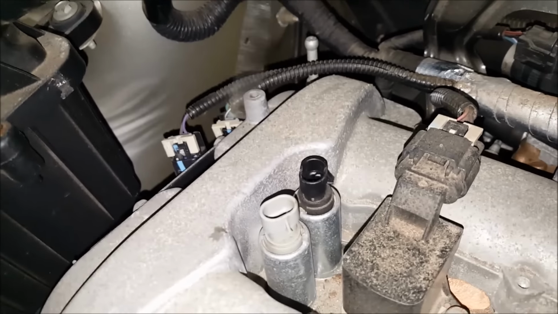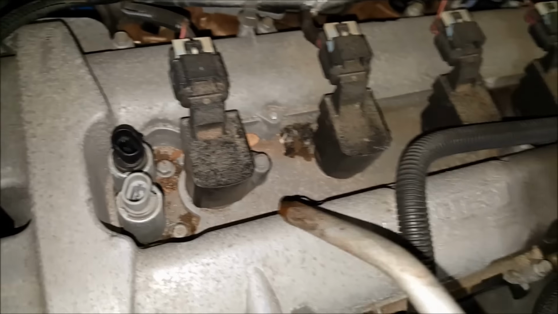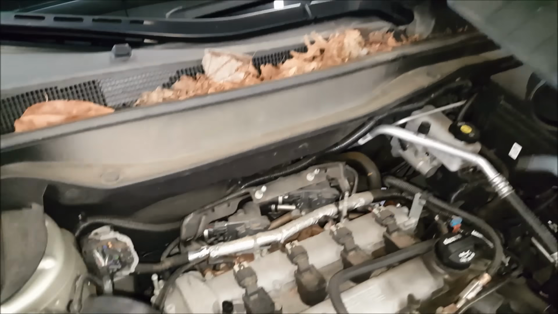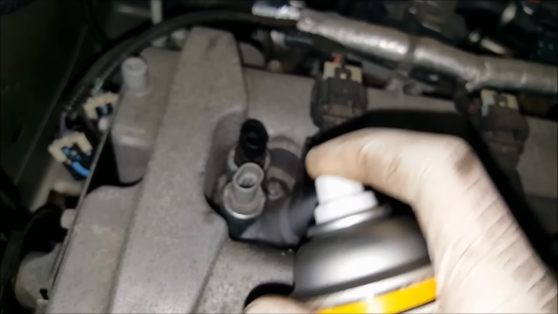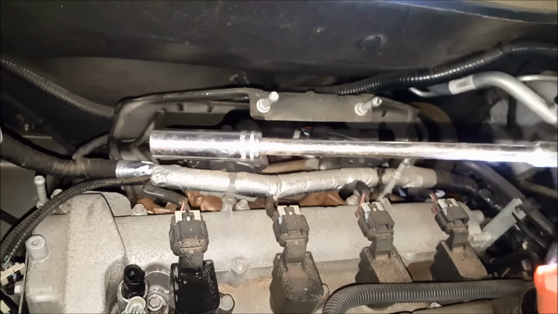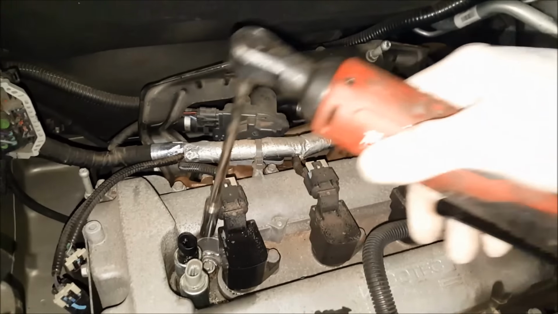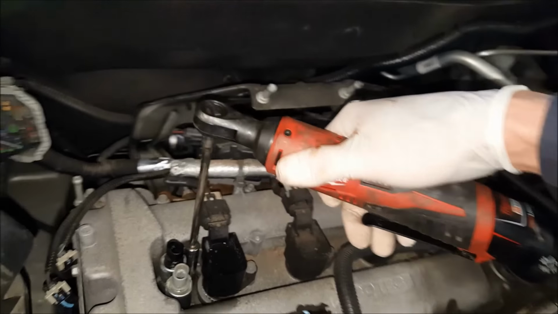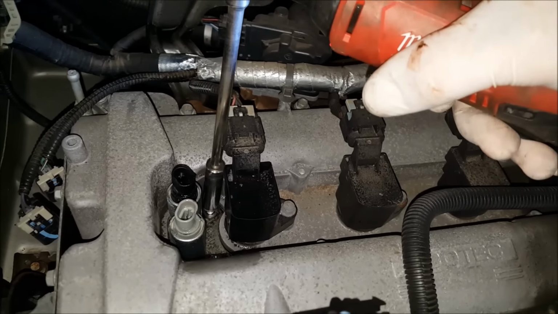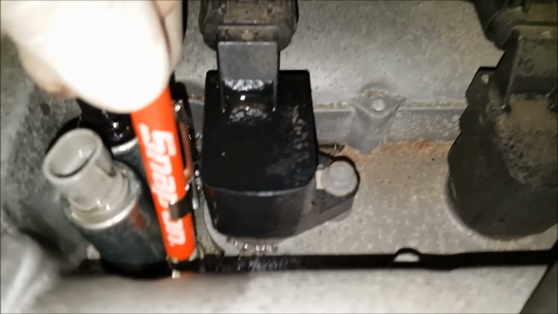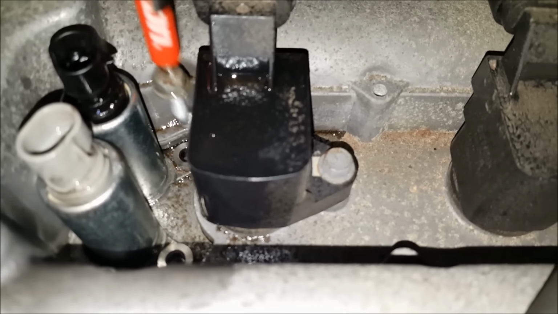Tuck those aside. Before you go any further, take an air gun and blow out all that debris down in here. Then take a little rust penetrant or a WD-40 and spray it down in here. Now with an extension and a 10mm socket, using my Milwaukee M12 1/4-inch ratchet here, zip these two screws off. And get those screws out of there with a magnet.